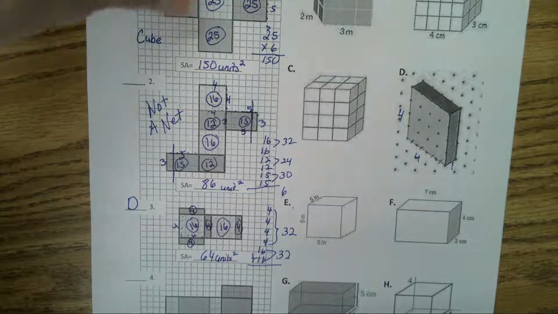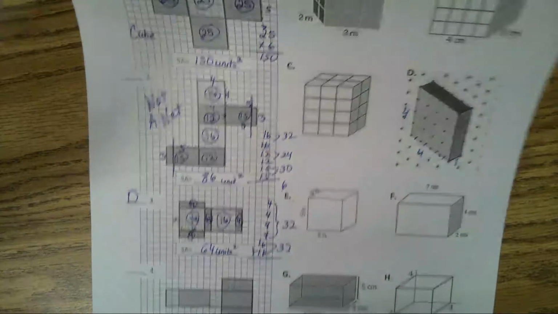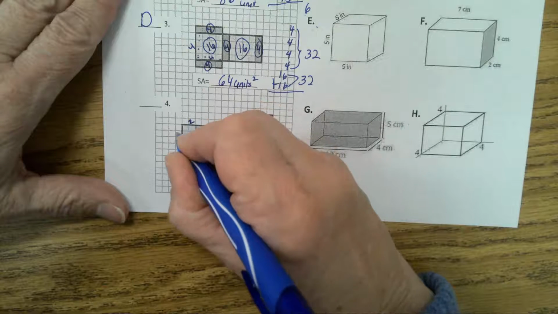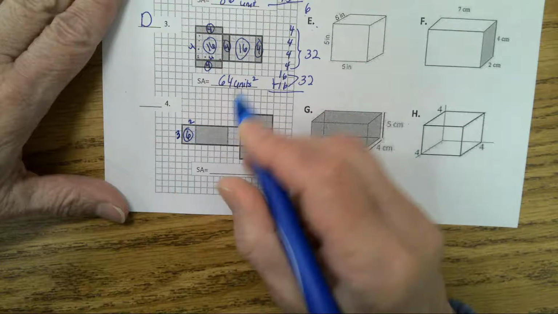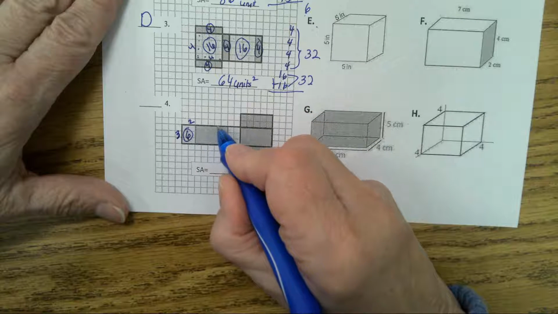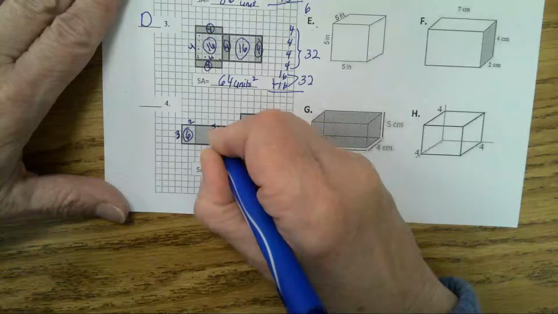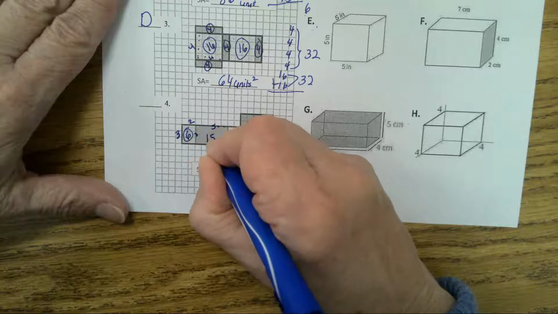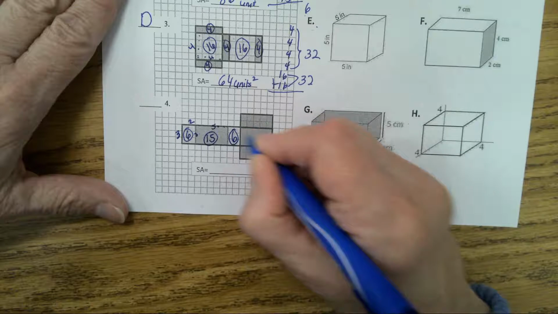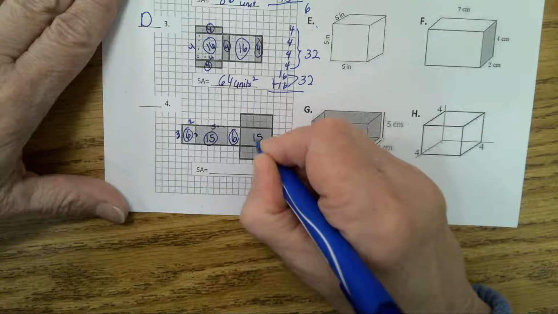Now let's go to number 4. This is 3 by 2, which is 6. This is 3 by 1, 2, 3, 4, 5. 3 by 5 is 15. 3 by 2, 6. 3 by 5, 15.